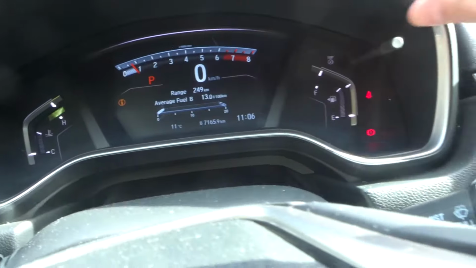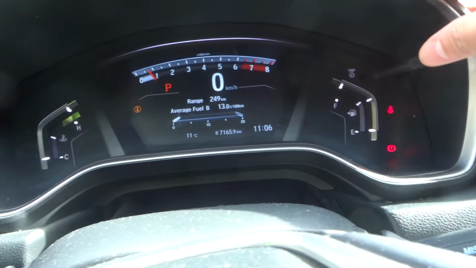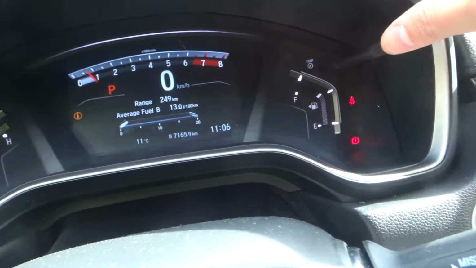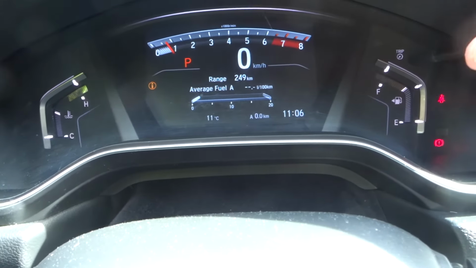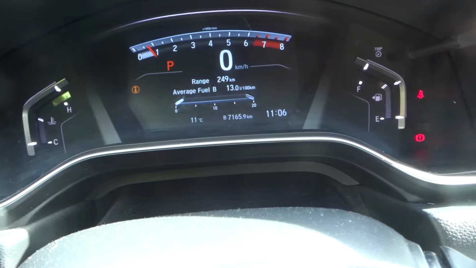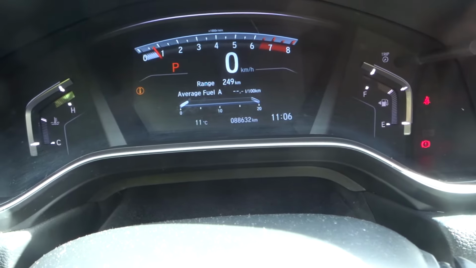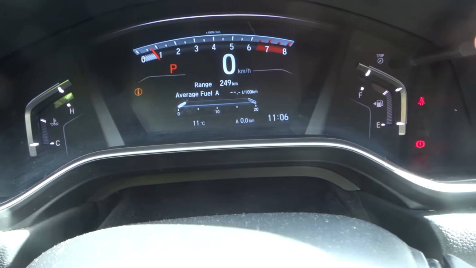Okay, so essentially, if you want to choose your trip, you can push this button over here. You see this little button on the dashboard on the top right side. You can push the button and it's going to go between your regular odometer, trip A, and then trip B. Once again, you have your regular full odometer, trip A, and then trip B.